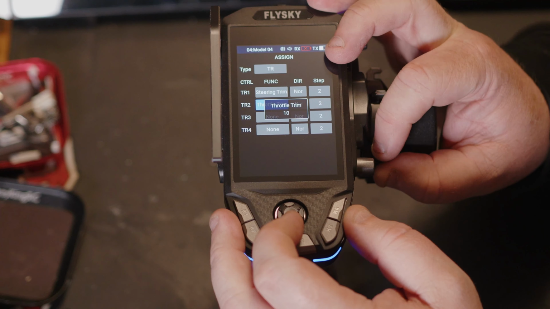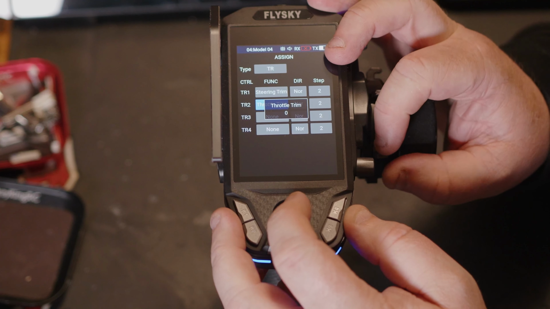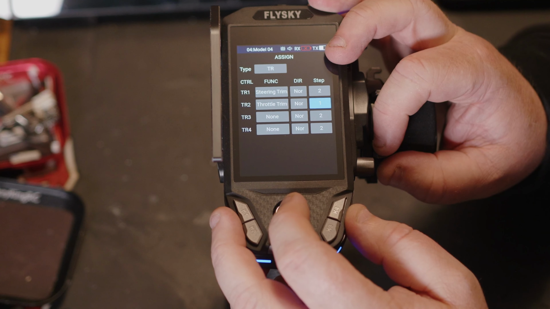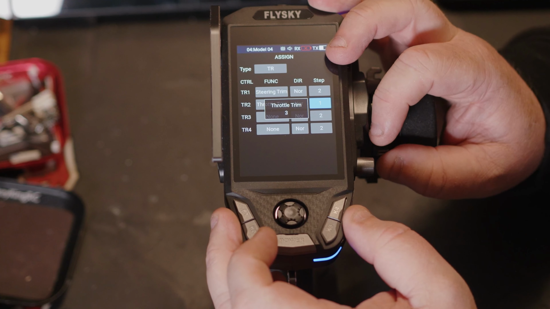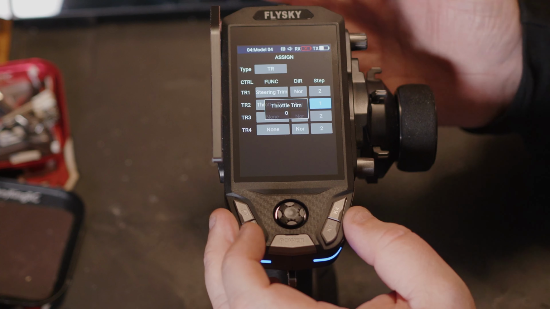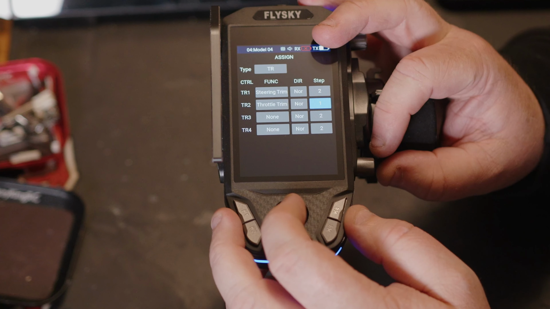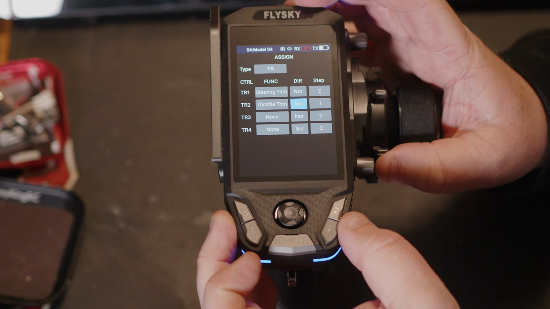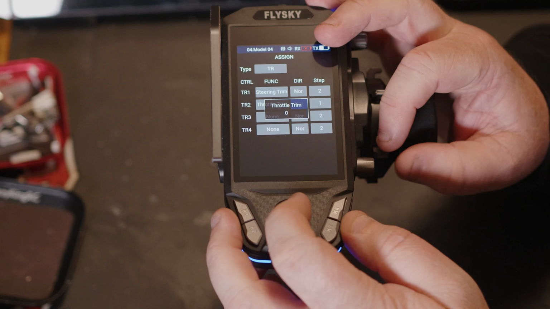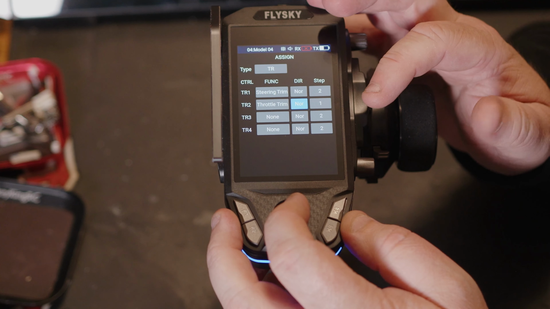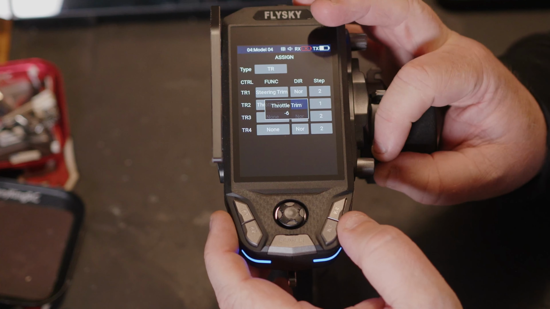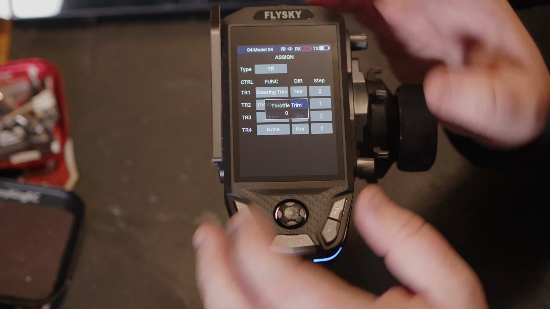So it will jump 2 at a time. If you want to make it more granular, we can go over and change that to 1. So whatever you're adjusting will then adjust 1 at a time. If you want to reverse it, so at the minute, pressing forward or up increases, back decreases. If we want to change that, we can reverse it, then up will decrease, down will then increase.